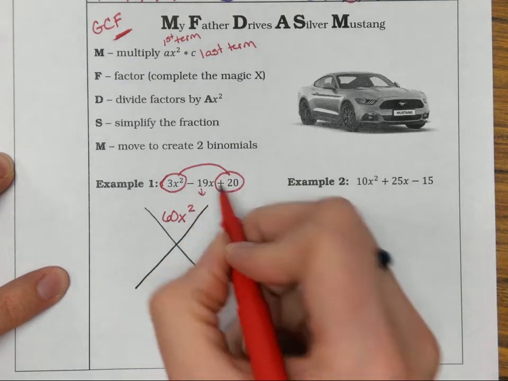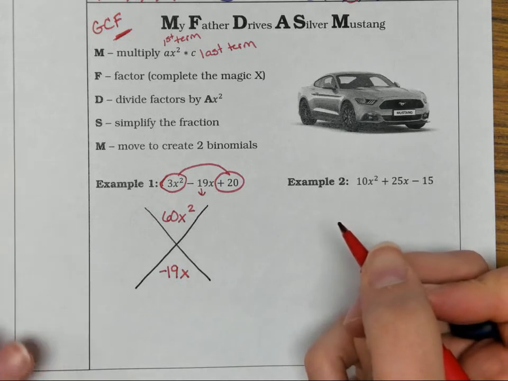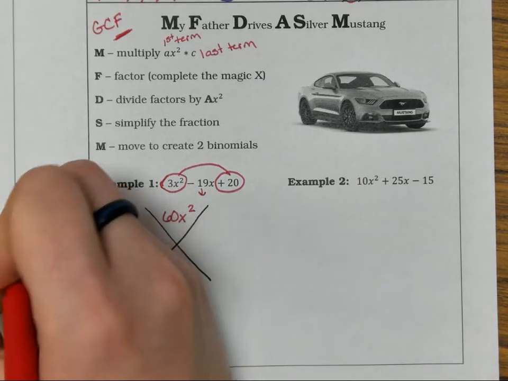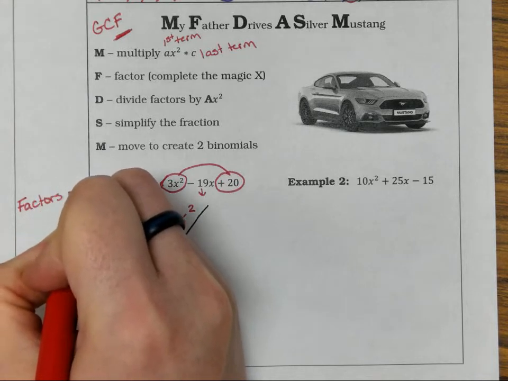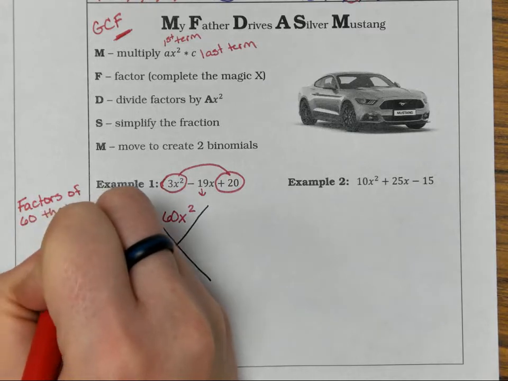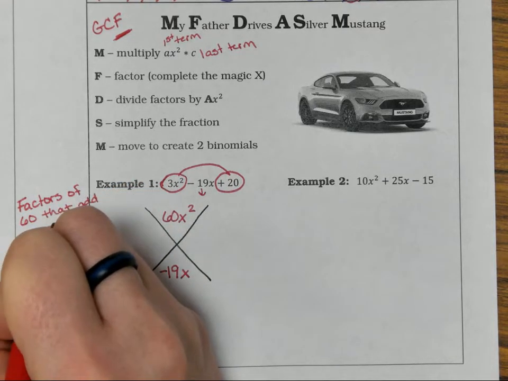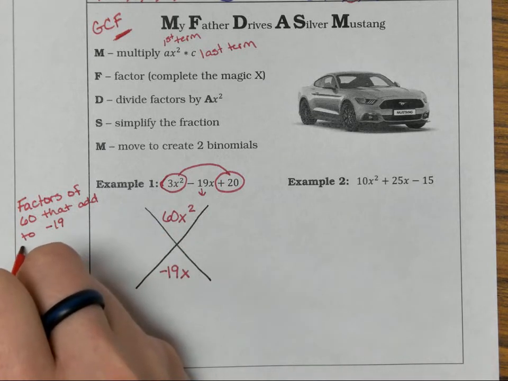So this part gets dropped down to the middle, negative 19x. And so what I'm looking for are factors of 60 that add to negative 19.